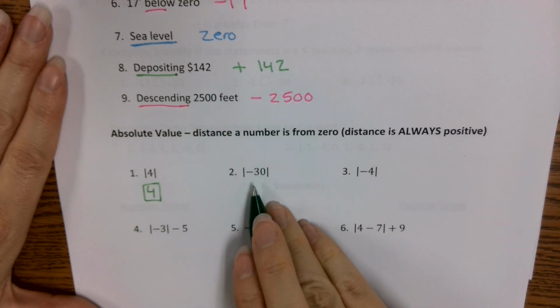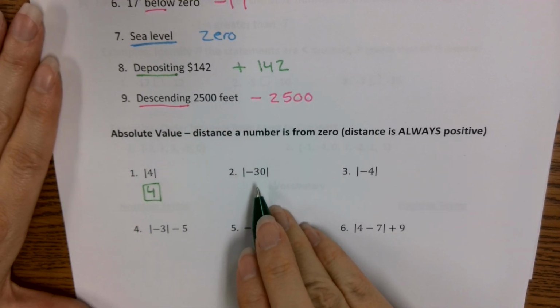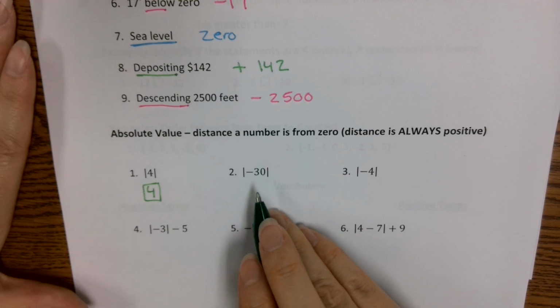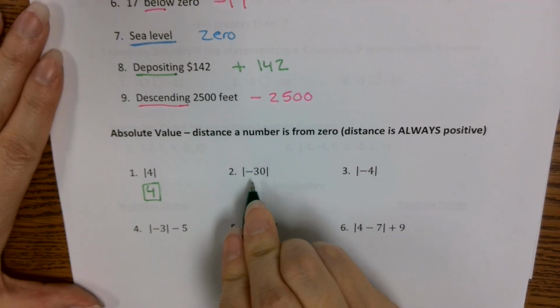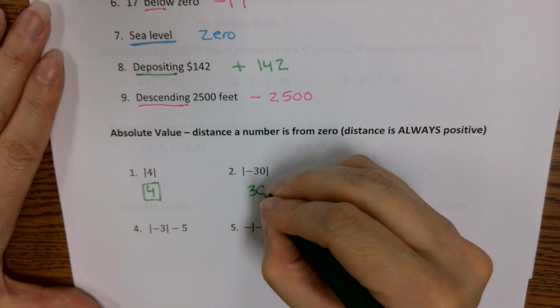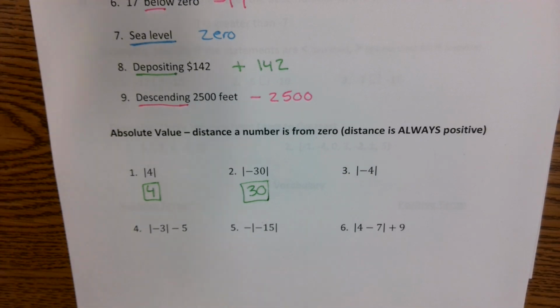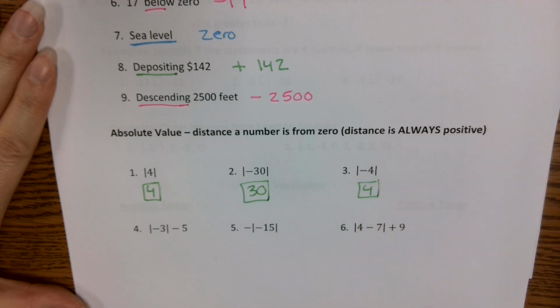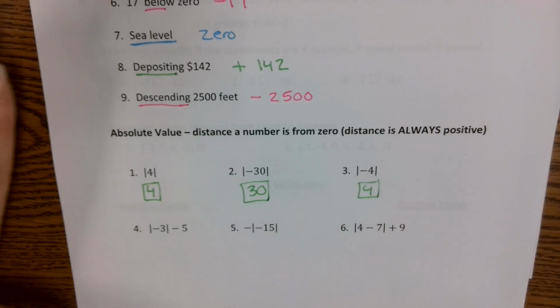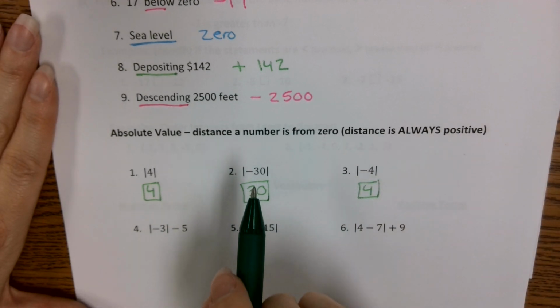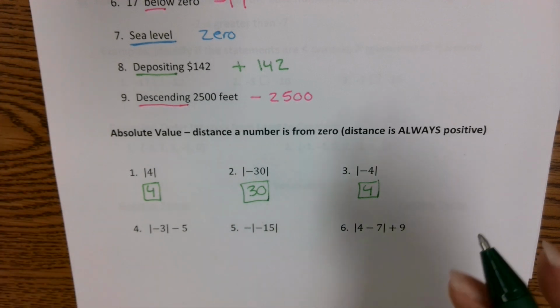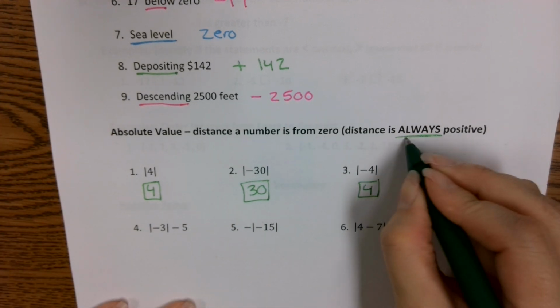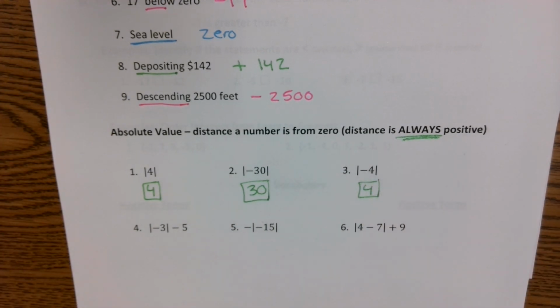How far apart is negative 30 from 0? 30, right? Just 30. So absolute value of negative 30 is 30. How far away is negative 4 from 0? 4. Okay, so we have 4 units away from 0. So absolute value is just how far away is the number from 0. It's always, always going to be positive. Absolute value is always going to be positive.